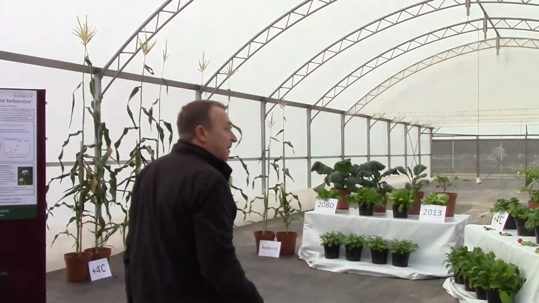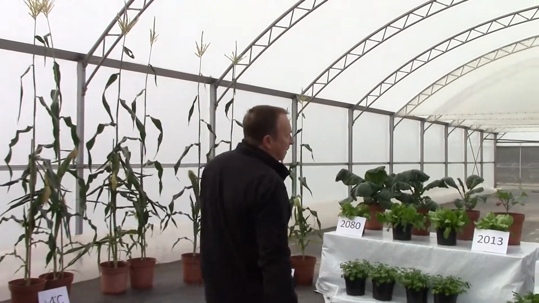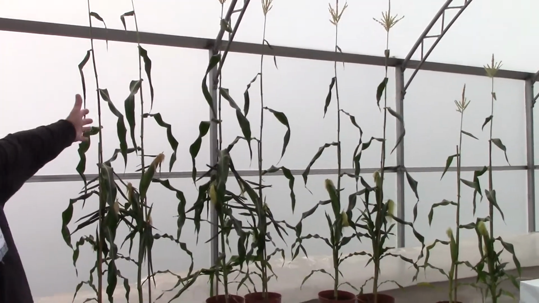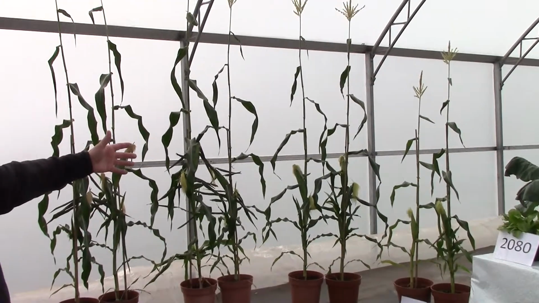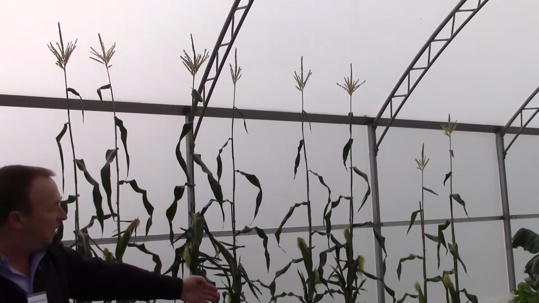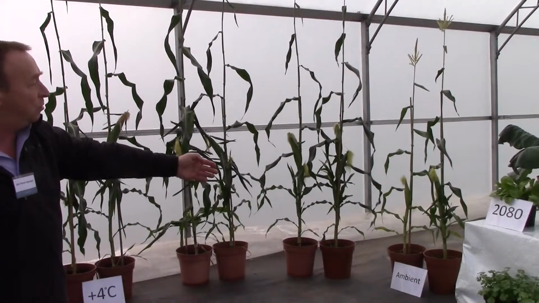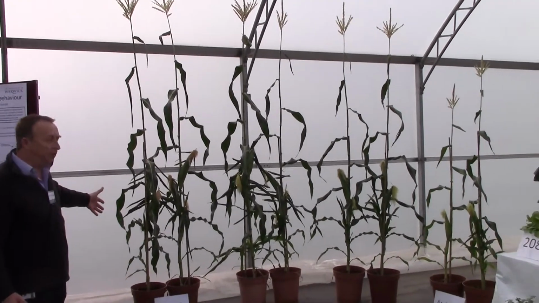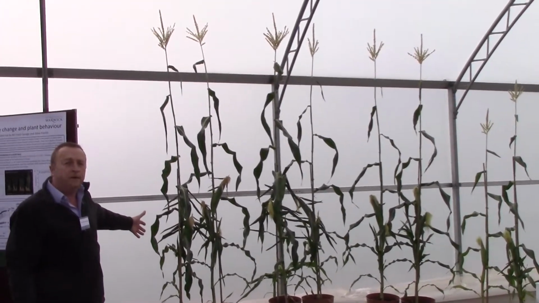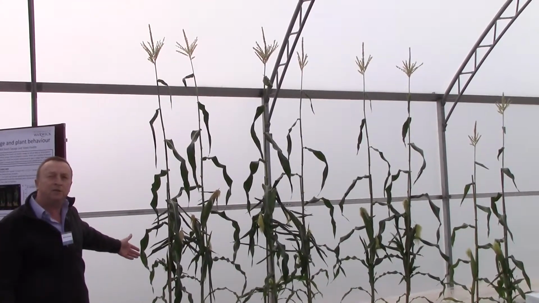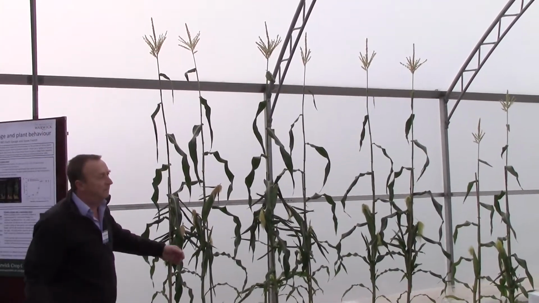So if we have a look at some of the crops which we've been producing, the easiest to see is with some maize here, and we can see there are quite dramatic differences just due to temperature between plants kept at the ambient end of the tunnel and those kept at the warm end of the tunnel, approximately 4 degrees warmer over the whole period, and that is the temperature which is predicted to occur in 2080.